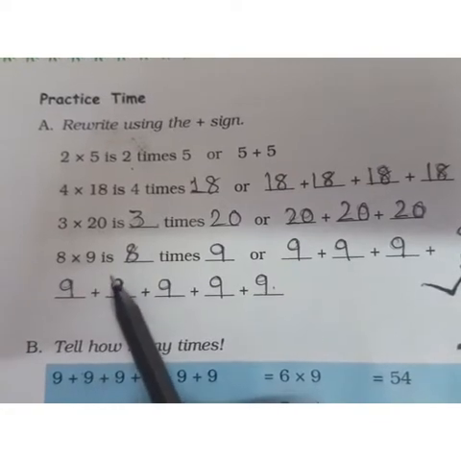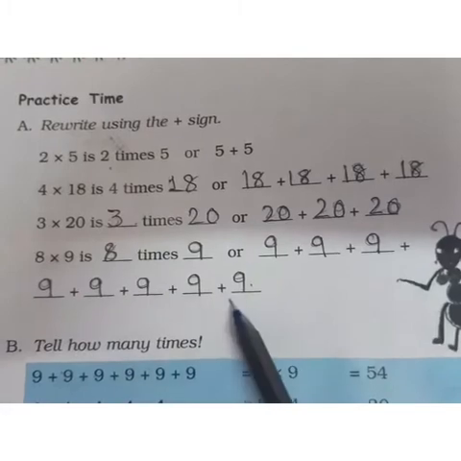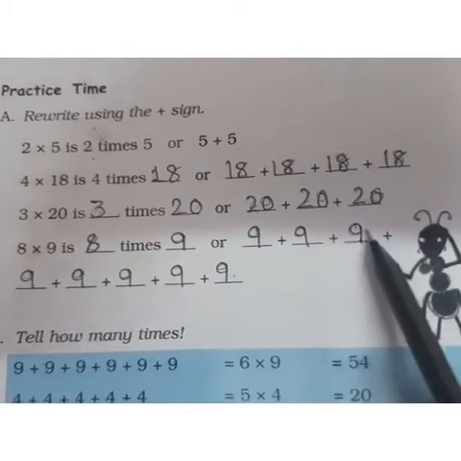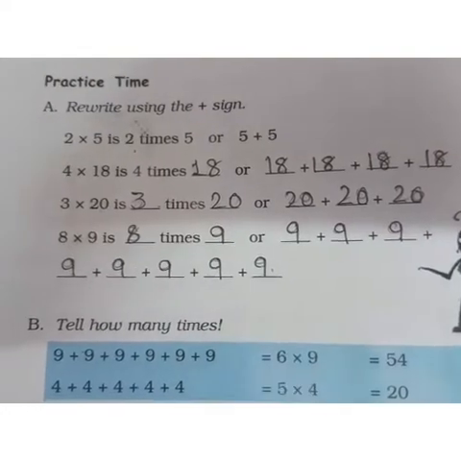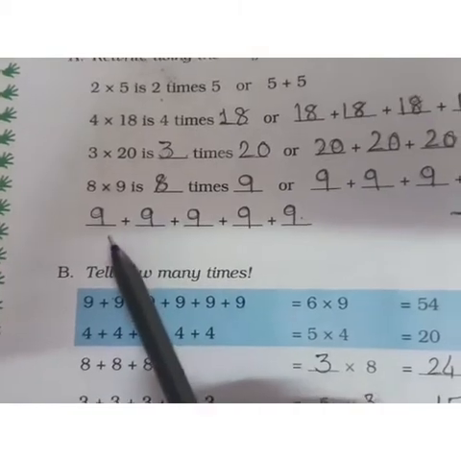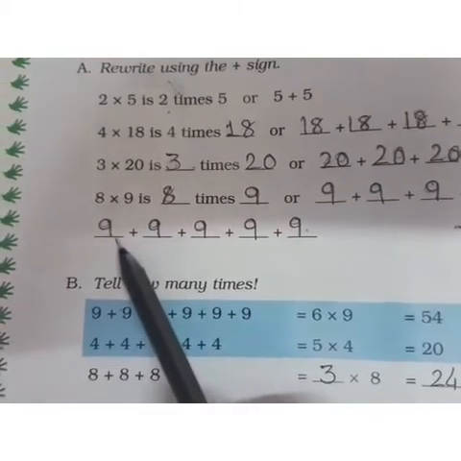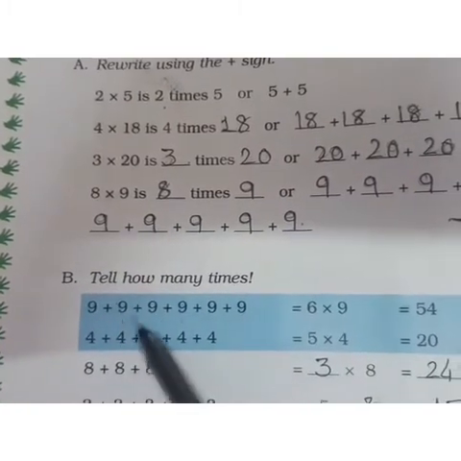8 multiplied by 9 is 8 times 9, or 9 is to be written or added 8 times repeatedly: 9 plus 9 plus 9 plus 9 plus 9 plus 9 plus 9 plus 9. Now question number B is tell how many times. Here we have written the addition. We have written the numbers repeatedly.